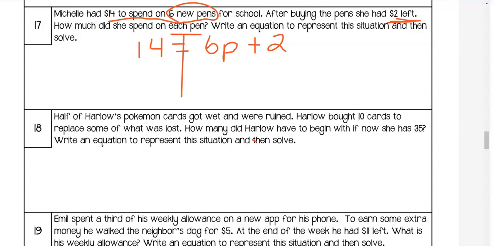So I'm going to draw my line, and now I'm going to solve. I'm going to subtract 2 from both sides. If I had $2 left, that means that I spent $12 on 6 pens. If I divide both sides by 6, that will tell me that each pen costs $2.